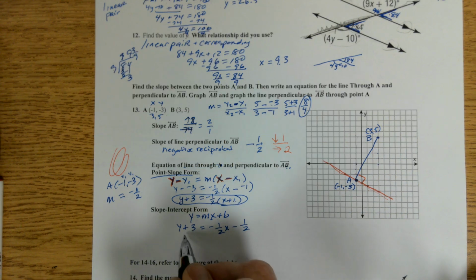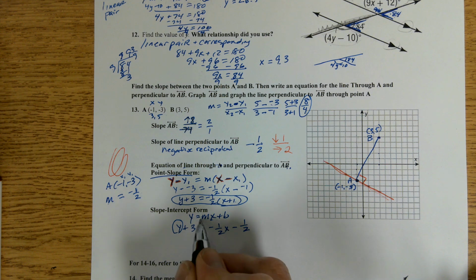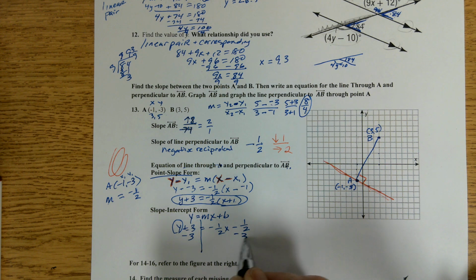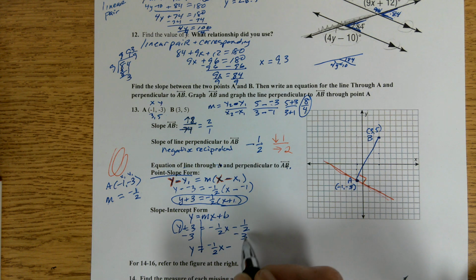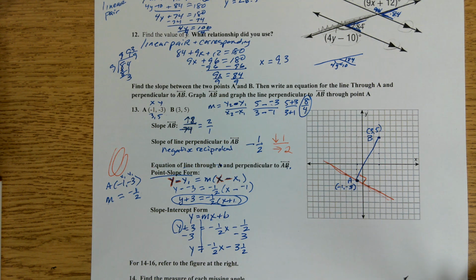Now I want y by itself, right? So I have to get rid of the plus 3. Subtract 3. So I'm going to get y equals -1/2 x minus 1/2 minus 3, which means minus 3.5. And we're done. That's good enough.